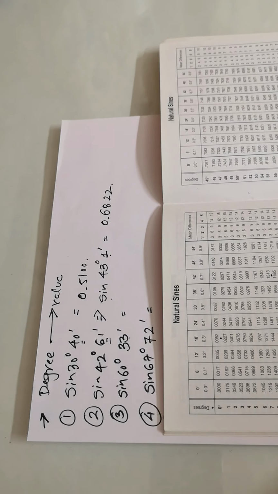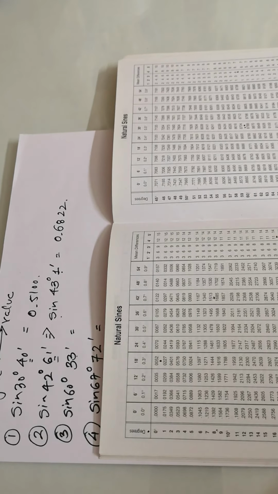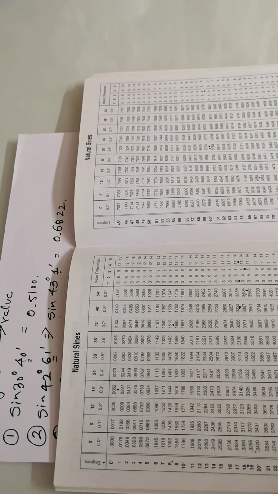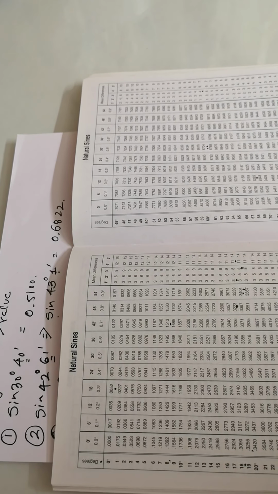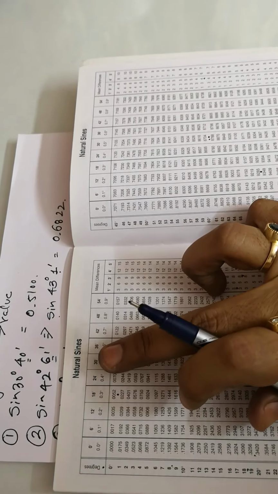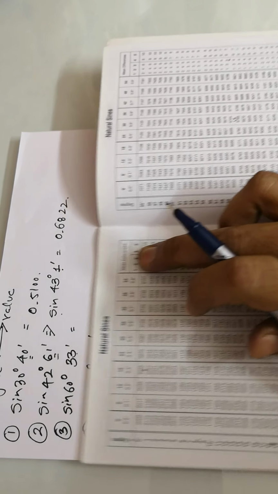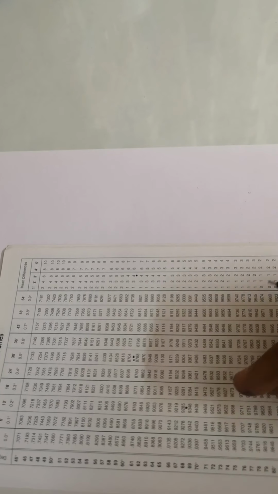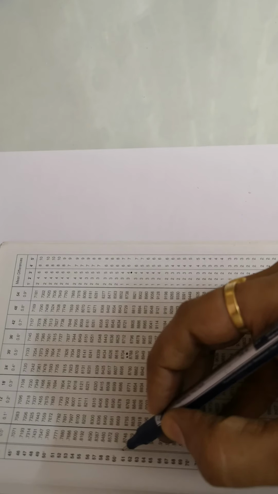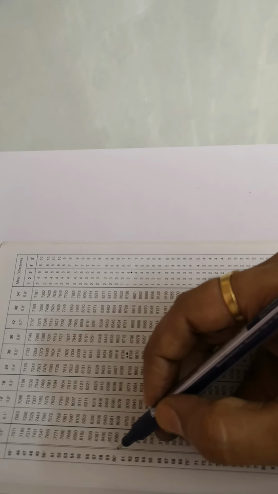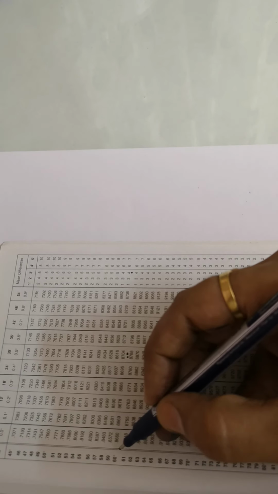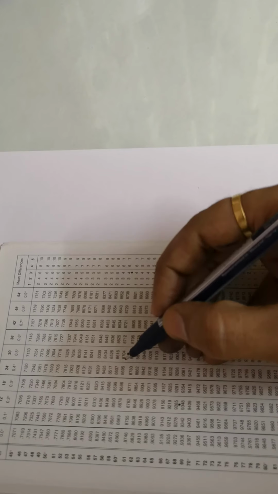Now I have sine 60 degrees and 33 minutes. You can see there is no 33 available to me, so what I will do is take 30 and just add 3 mean differences to it. So for sine 60 degrees, first of all in the degrees I am having sine 60 over here, and I want 60 degrees 30 minutes and 3 minutes.